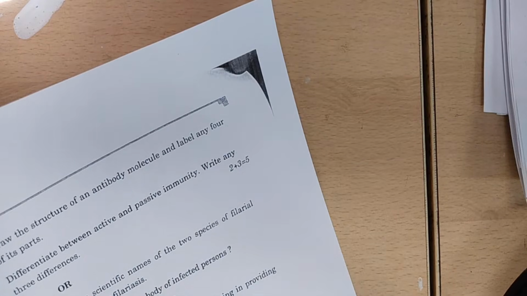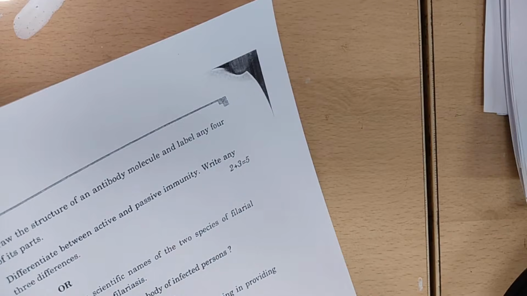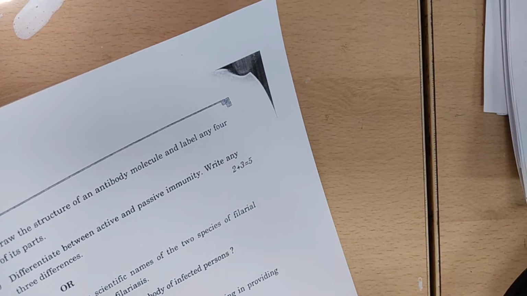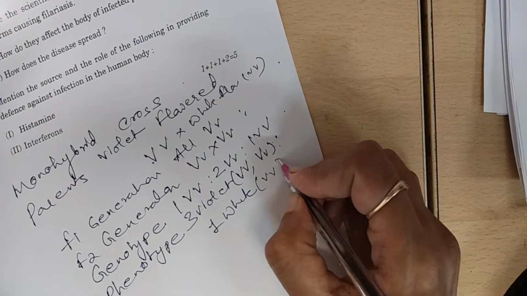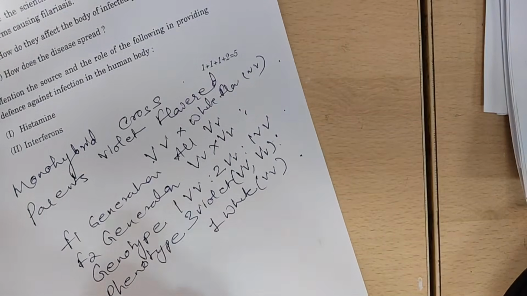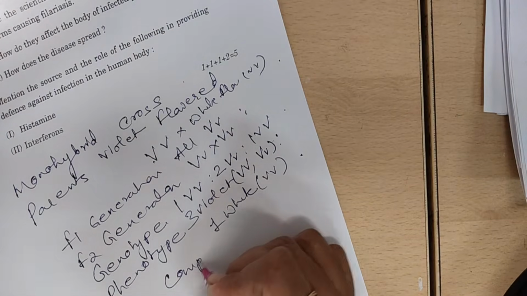Genotype, phenotype, 3 violet, 1 white. One white, vv. Inheritance pattern, complete dominance, Mendelian.